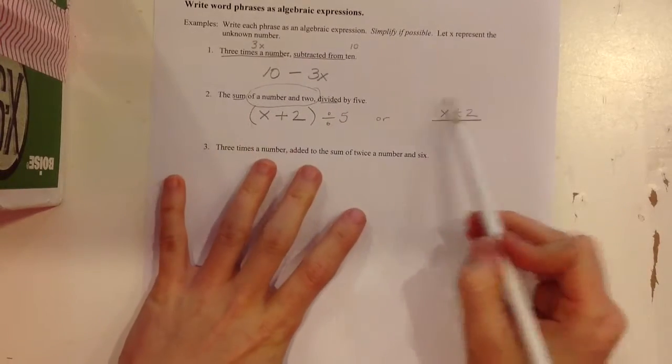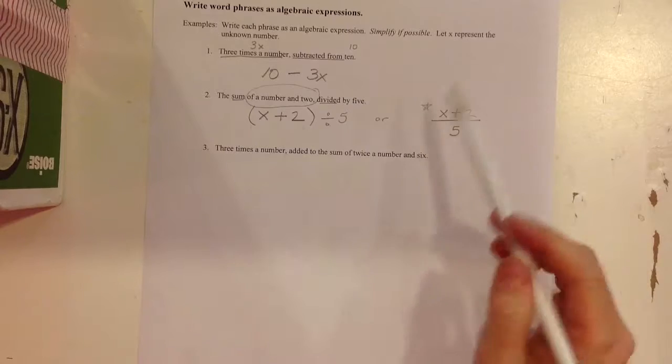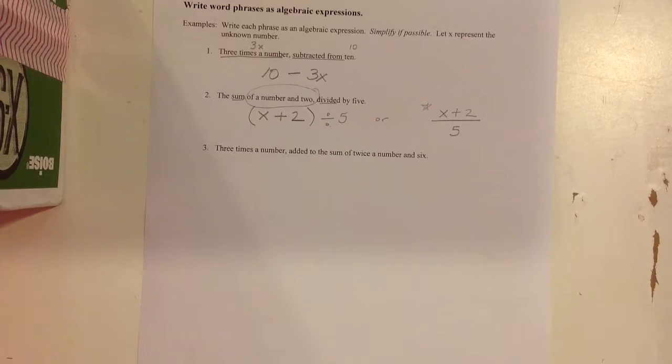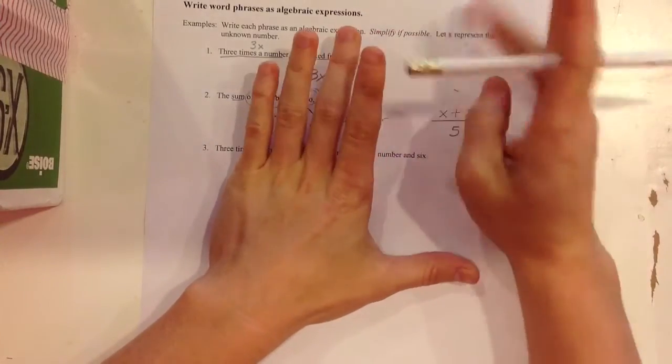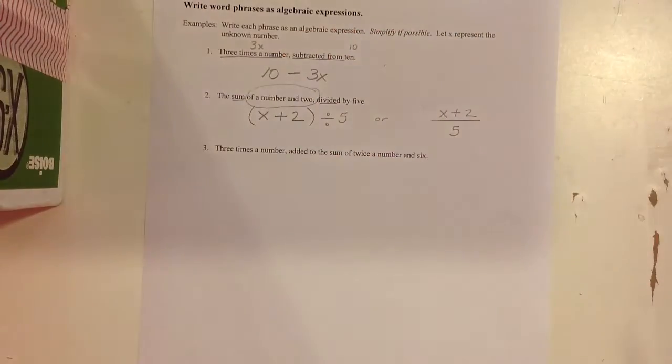So this one probably would be easier to do, but if you did want to use that other form, it's exactly the same thing. Just make sure you have parentheses. Again, that's in simplest form. We're not going to do anything with it. We have variables in our numerator, so don't worry about that one.